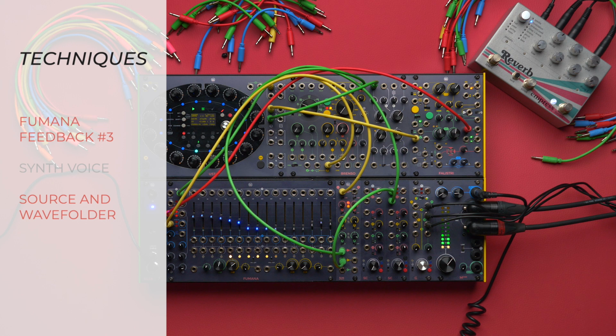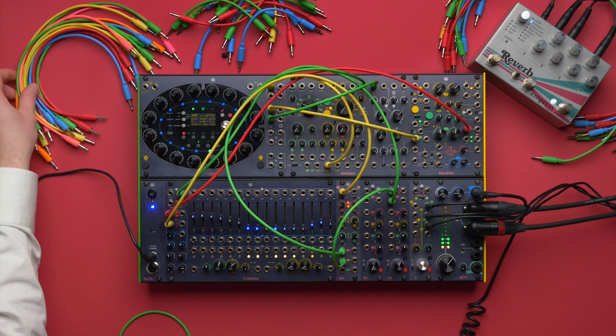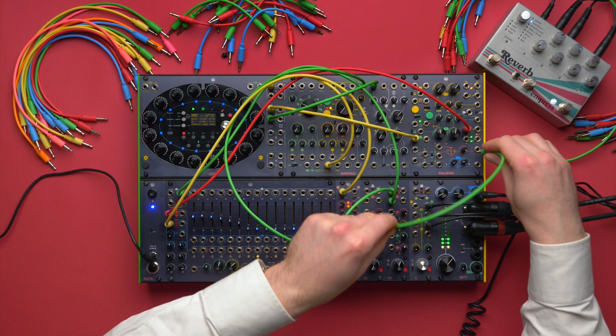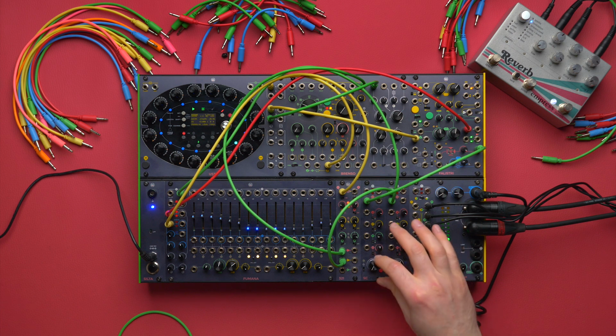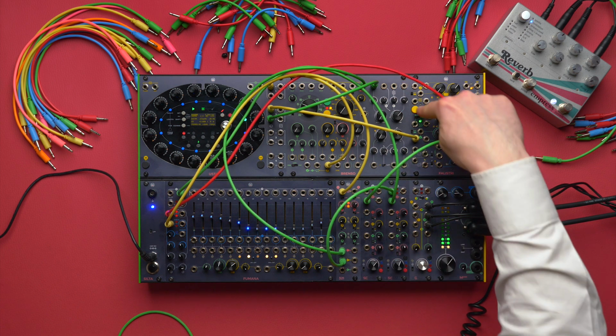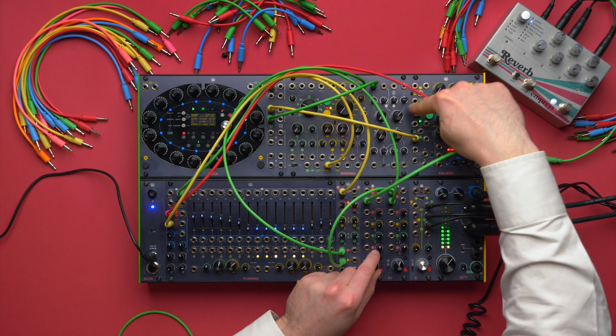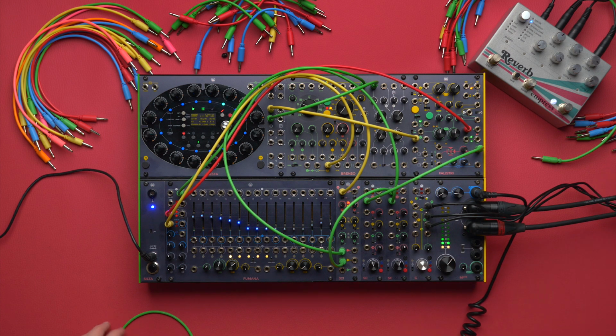Okay, so I think that I can try to blend my Falistri to another channel, perhaps like this one, and use this to add some texture.